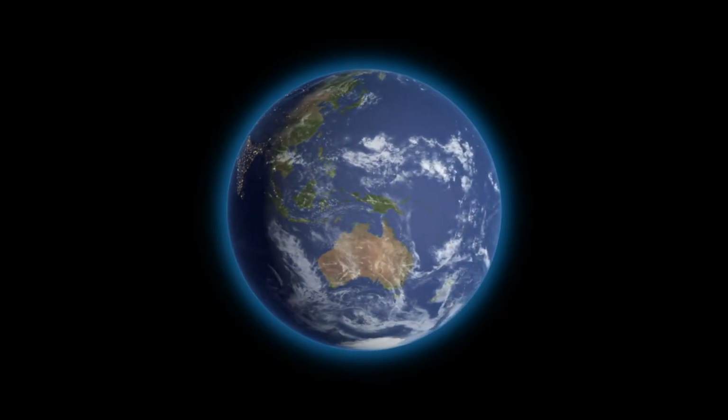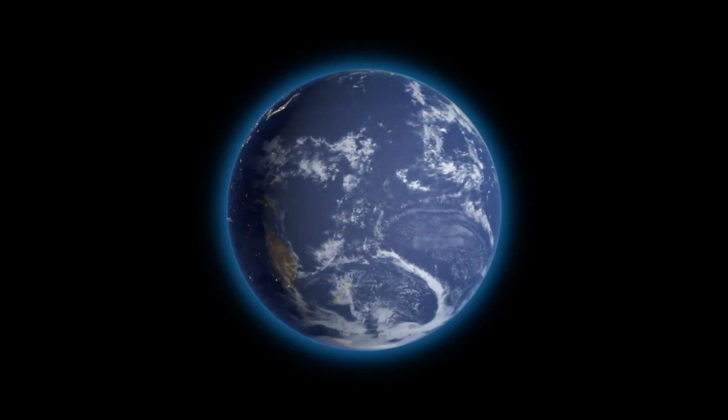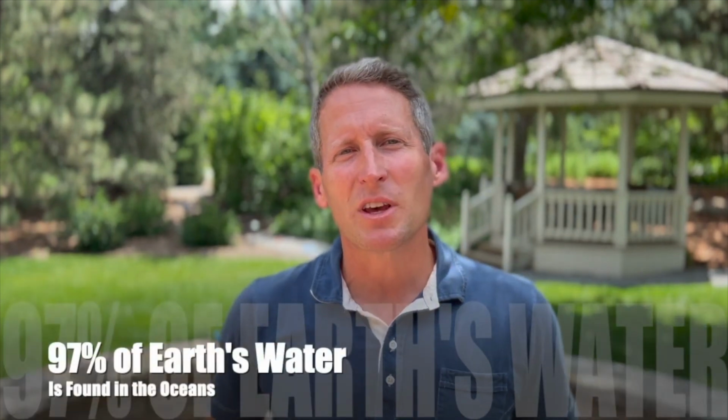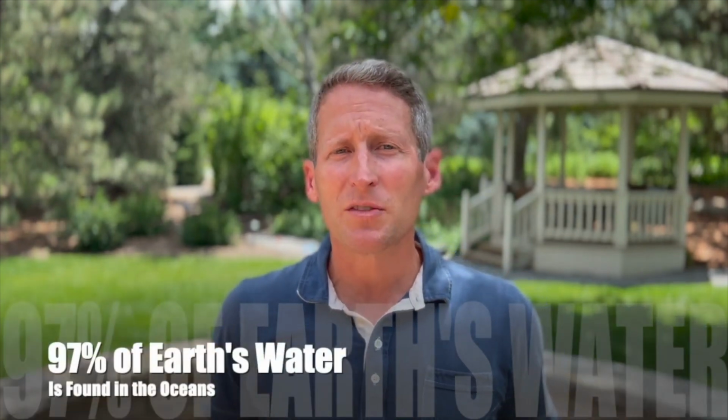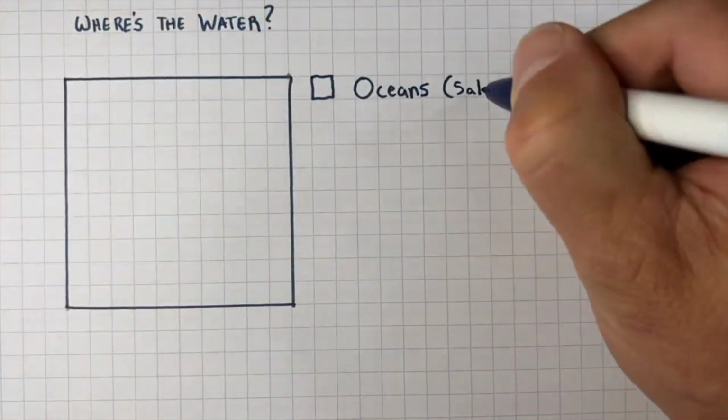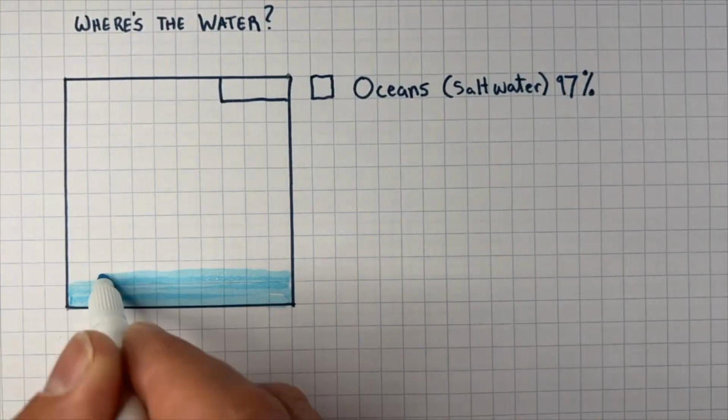When we look at Earth from space, it's pretty clear that it's a water world. Around 70% of the Earth's surface is covered in water, while the other 30%, it's land. But if we focus on the water alone, ignoring the land, we may see something surprising. 97% of all of the water in the world is found in the oceans. To help us see just how much that is, out of these 100 squares, 97 of them are ocean water.